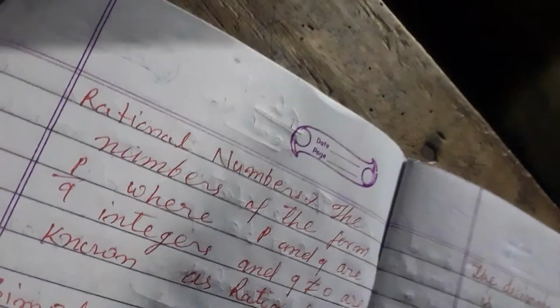And suppose 1 by 3 is there. You have to divide 1 by 3. Put a decimal point, then put a 0. 3 threes are 9, and 1 is left again. Put 0. 3 threes are 9. Again 1 is left. Put 0. 3 threes are 9. Again 1 is left. So 3 repeats again and again. This is called a repeating decimal, and that one is a terminating decimal.